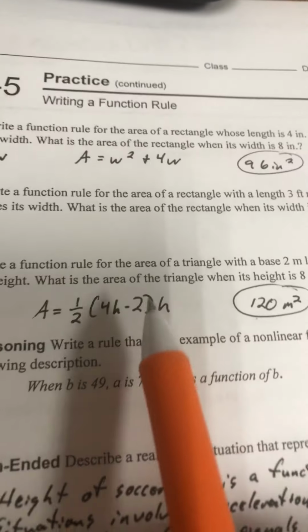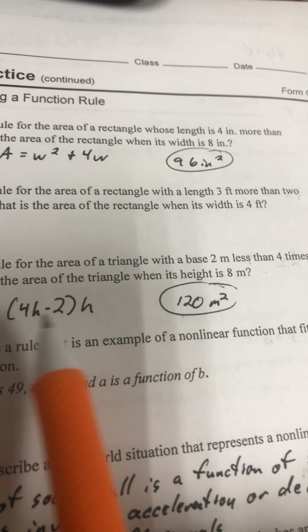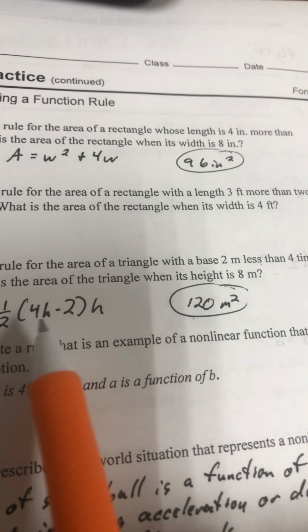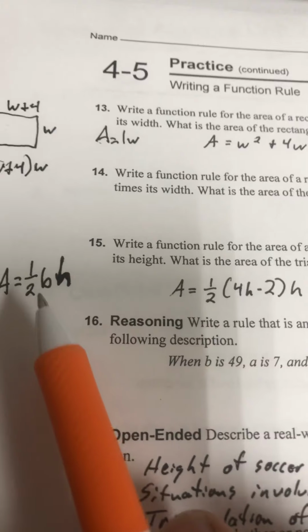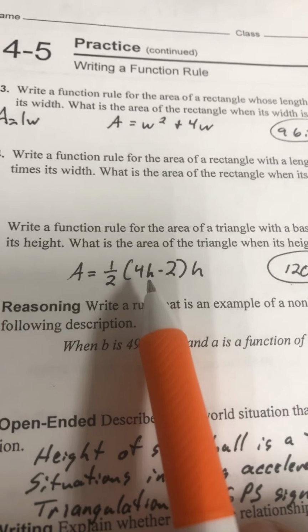Half base times height. So it's 2 less than 4 times its height. That's my base. So this substitutes my b. So instead of a b here, I have another h here. So that's where it gets a little complicated.